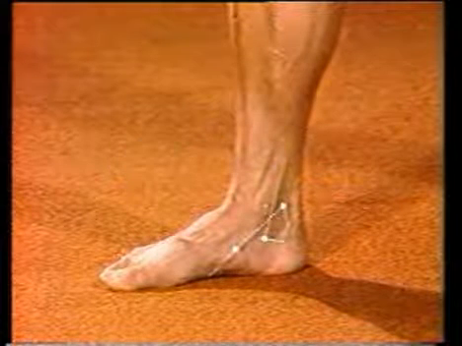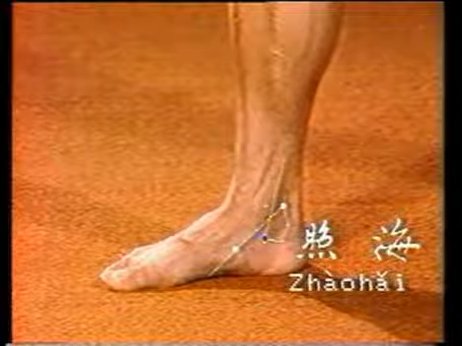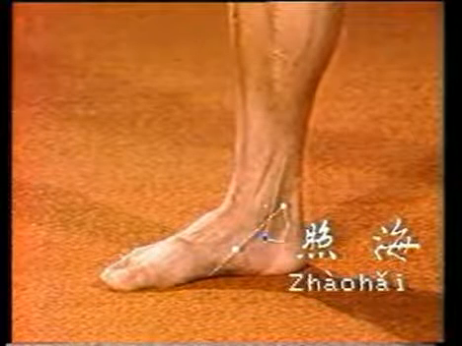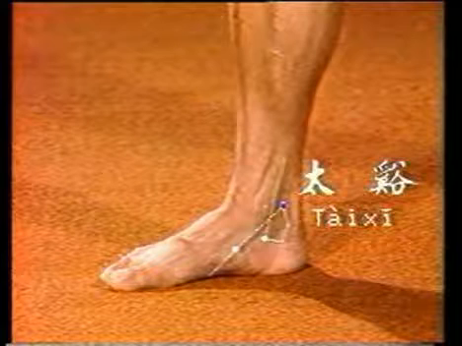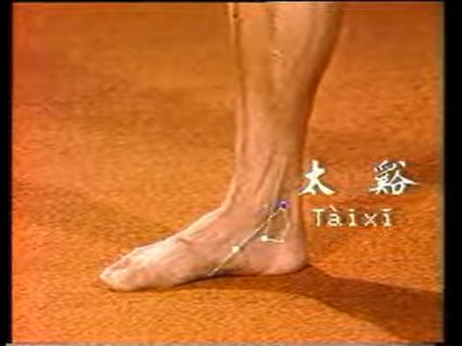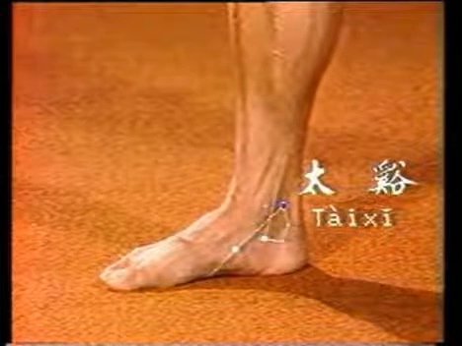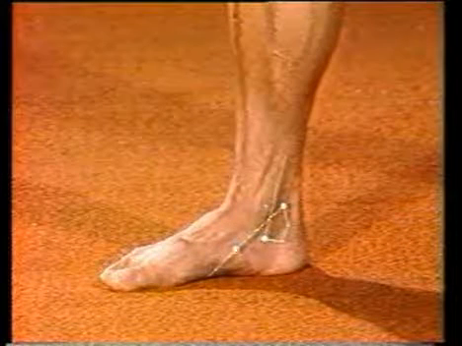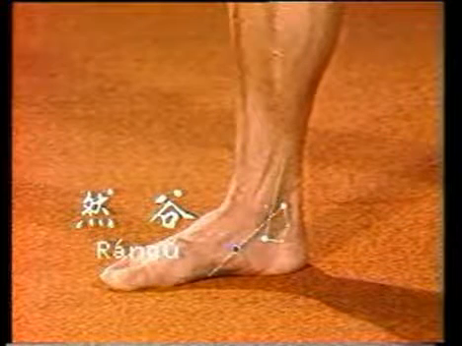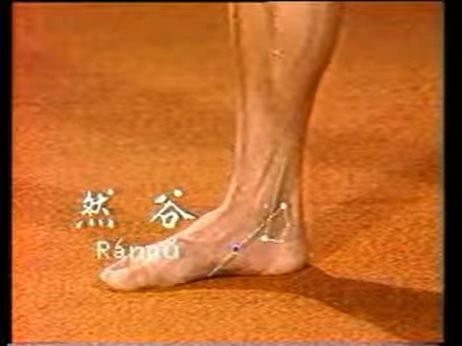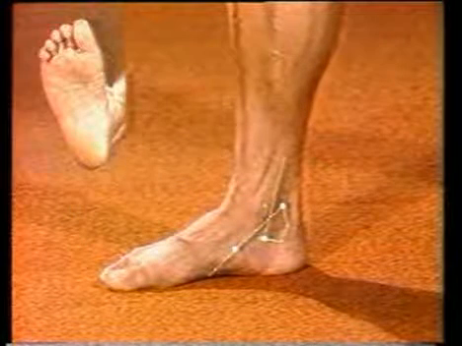Rangu, Kidney 2, on the medial border of the foot, below the tuberosity of the navicular bone, and at the junction of the red and white skin. Yongquan, Kidney 1, on the sole, in the depression appearing on the anterior part of the sole when the foot is in plantar flexion. Ququan, Liver 8, on the medial side of the knee, at the medial end of the popliteal crease when the knee is flexed.